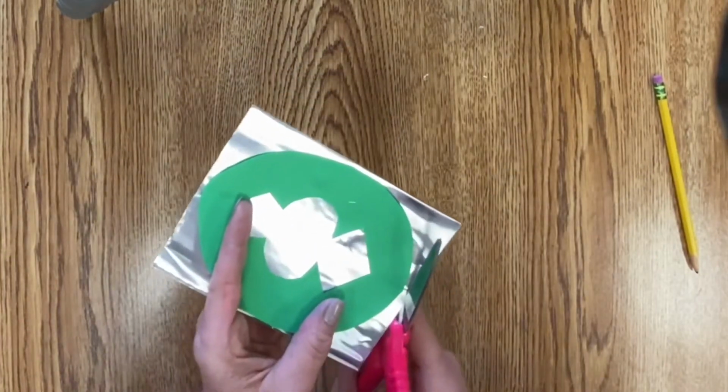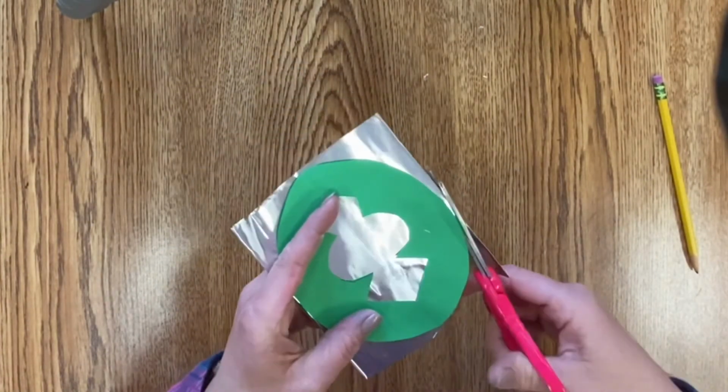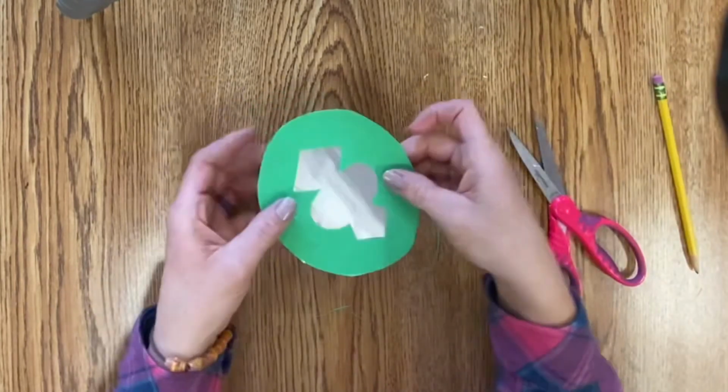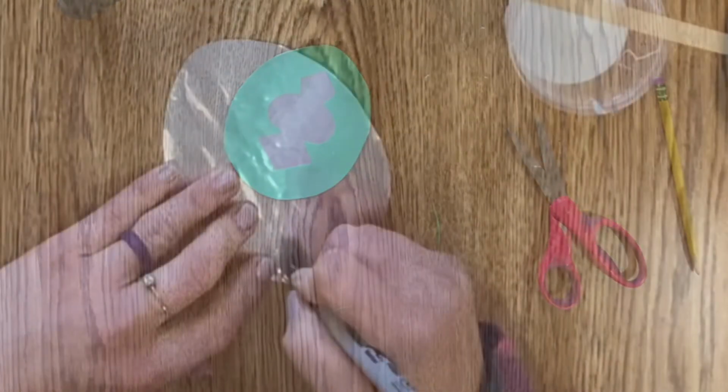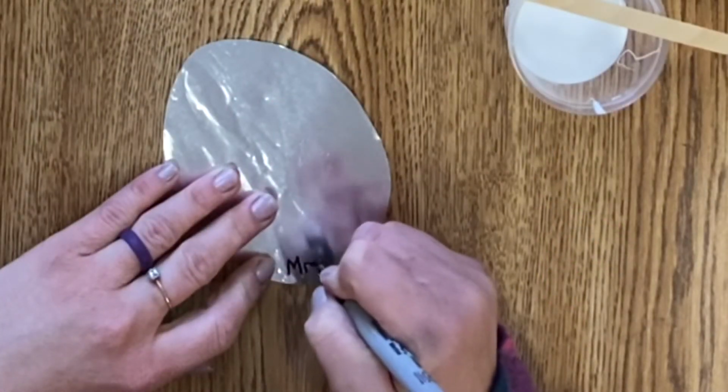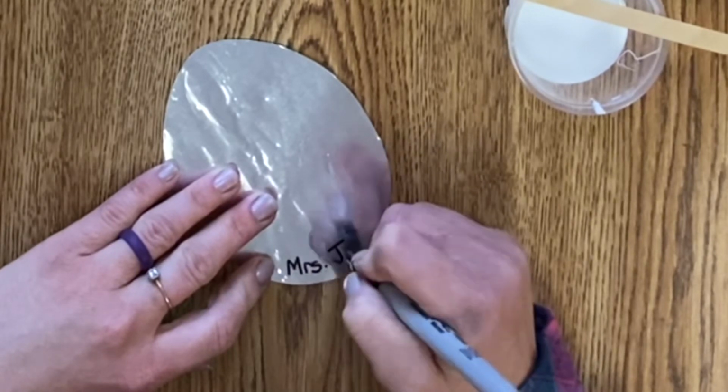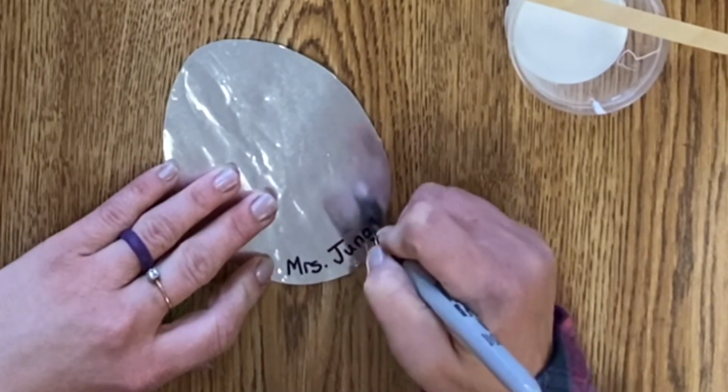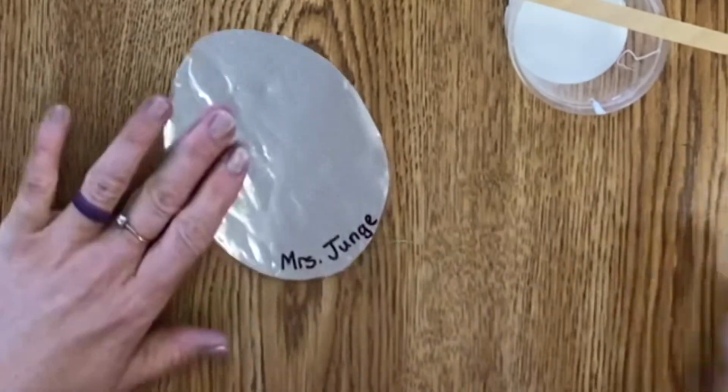Finally, I'm going to cut around the edge slowly, and then I'll flip it over to the back, and with a Sharpie, I'll write my name on it, and you can write your class code on yours as well. We'll save it for next week.